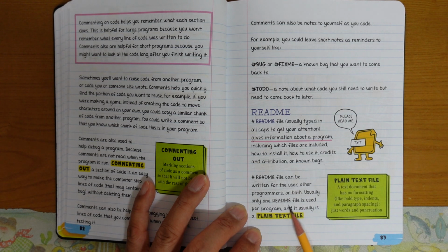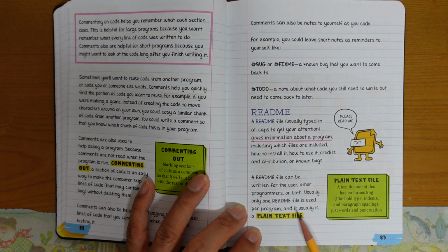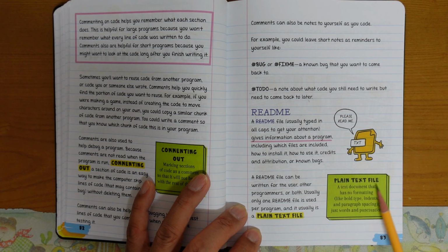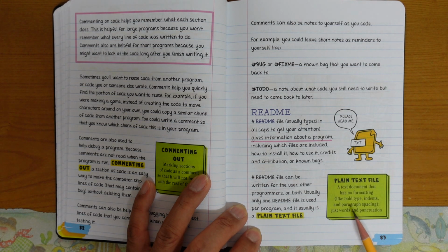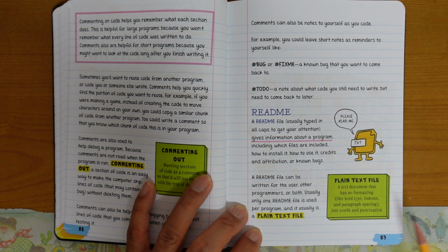Usually only one README file is used for a program and it is usually a plain text file. Plain text file: a text document that has no formatting like bold type, indents, and paragraph spacing. Just words and punctuation.